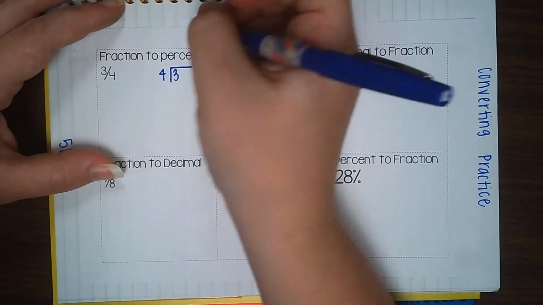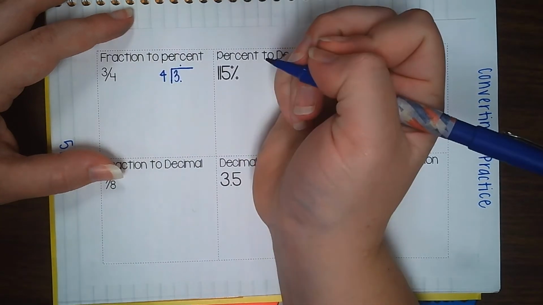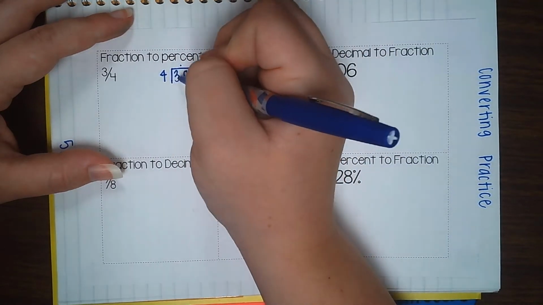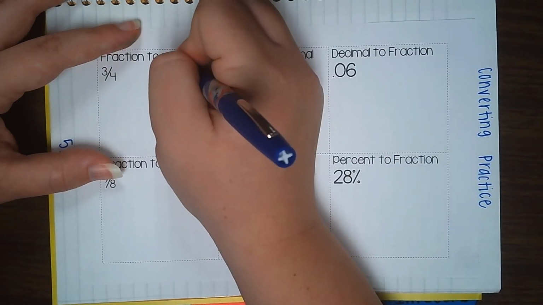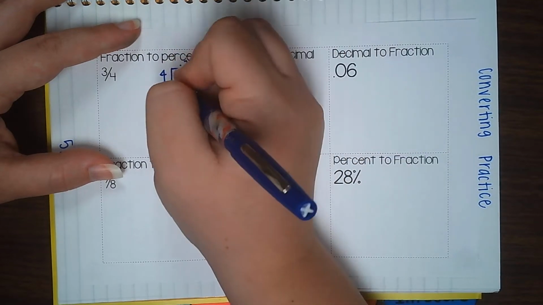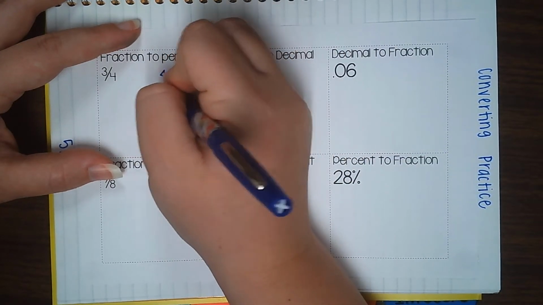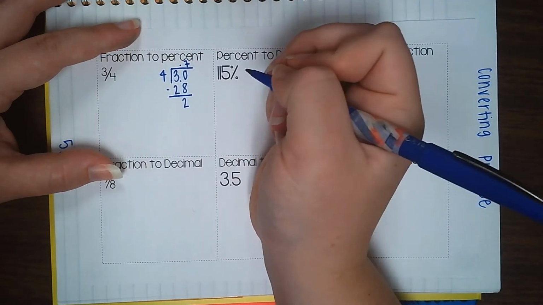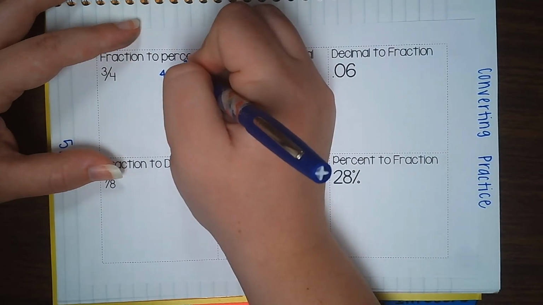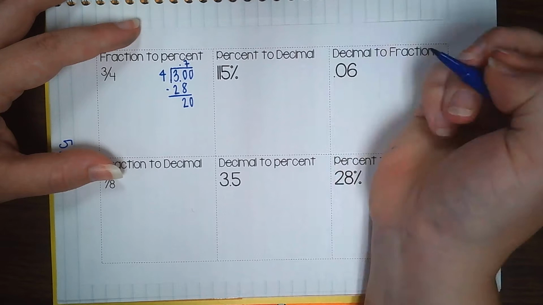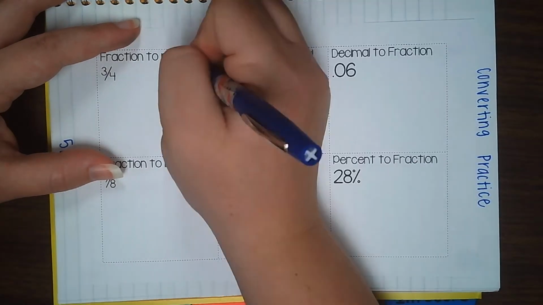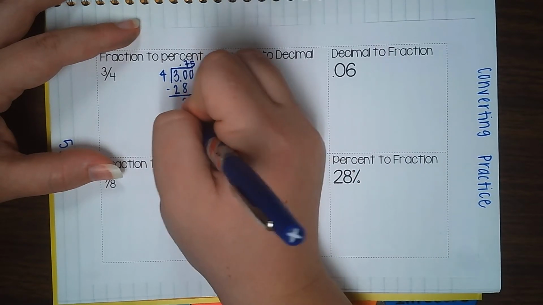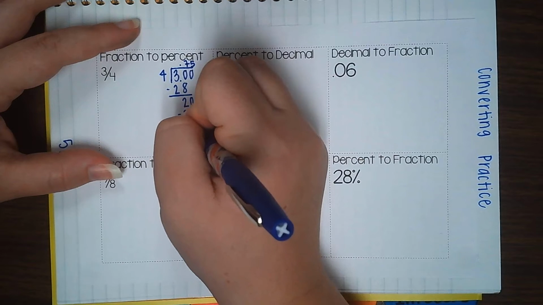4 cannot go into 3, so I'm going to have to add a decimal. Take your decimal straight up. Add a 0. 4 can go into 30 7 times. 7 times 4 is 28. 30 minus 28 is 2. We can't have a remainder, so we're going to bring down a 0. 4 goes into 20 5 times. 5 times 4 is 20. Subtract that, we get 0.